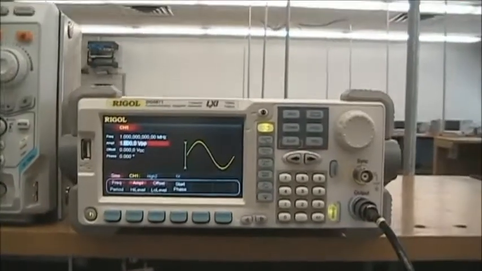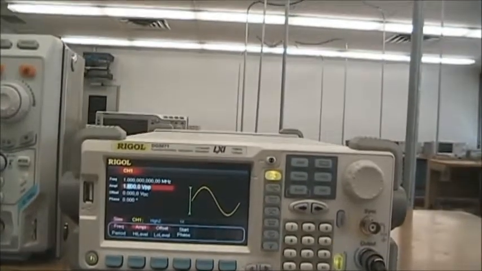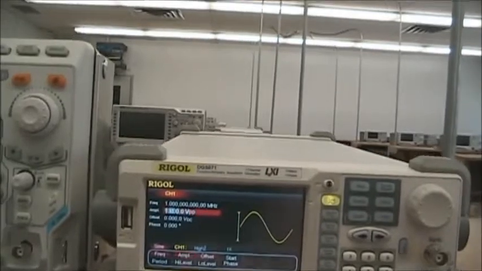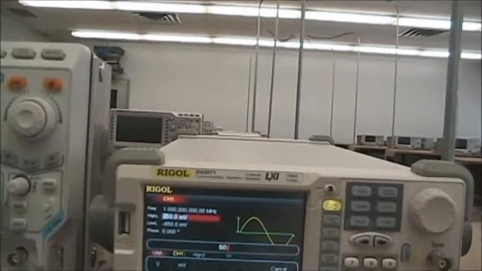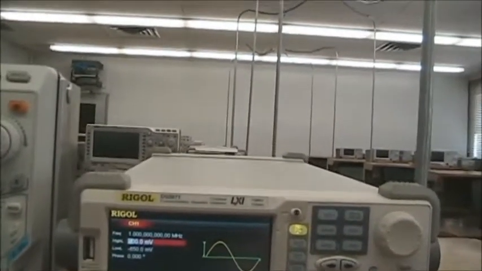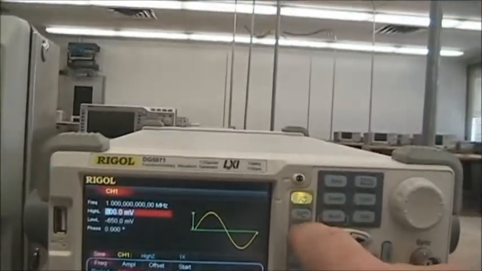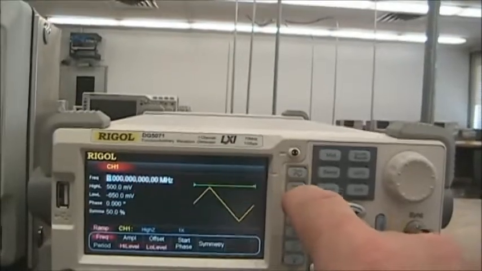The second signal we will look at is the triangle wave signal. We will return to an amplitude of 500 millivolts peak to peak and keep the frequency of 1 megahertz but change to a ramp or triangle signal.